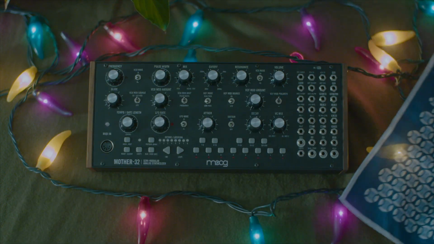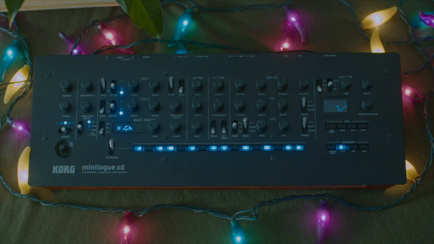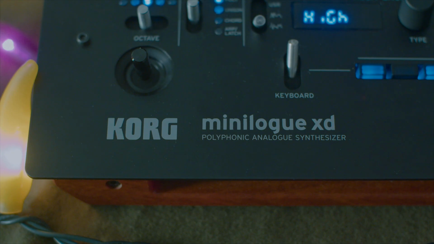Today we're going to talk about two absolute heavy hitters in the synthesizer world and two great starting points for getting into analog sound design. We're of course talking about the Moog Mother-32 and the Korg Minilogue, specifically the Korg Minilogue XD desktop module version.